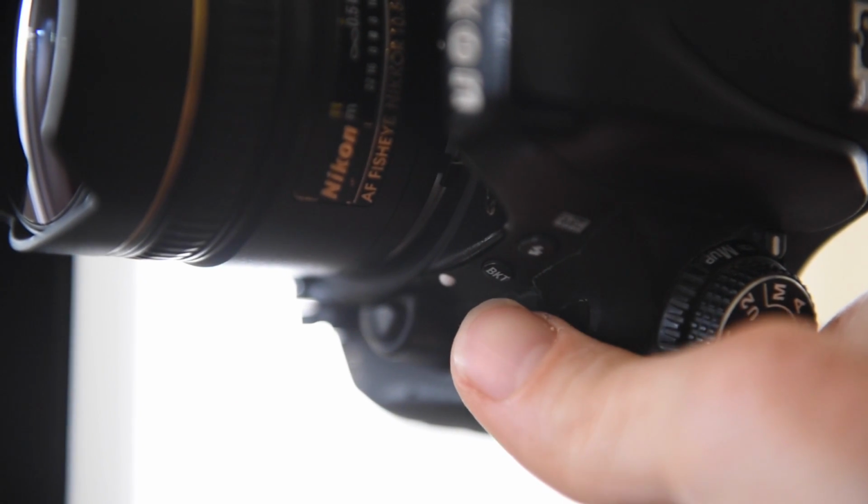So if you have a lower end camera, there's a possibility that you may have to do this manually. However, for the sake of this tutorial, I'm just going to assume that you have a mid-range to high-end camera and assume that you have a bracketing button just like mine.